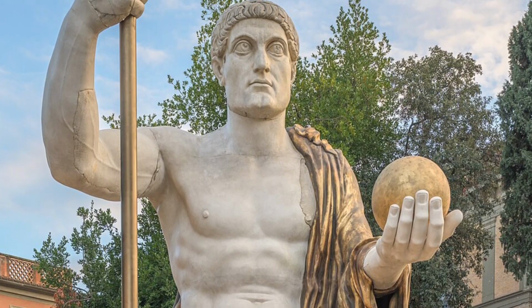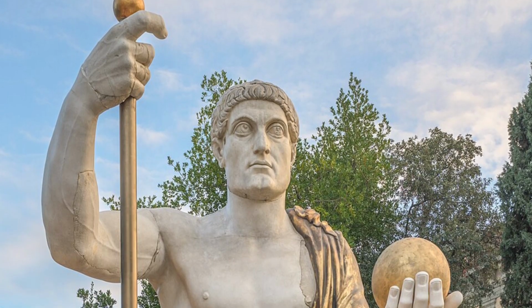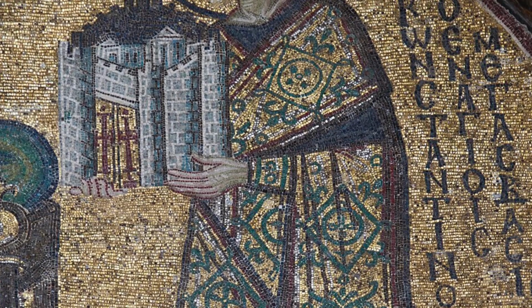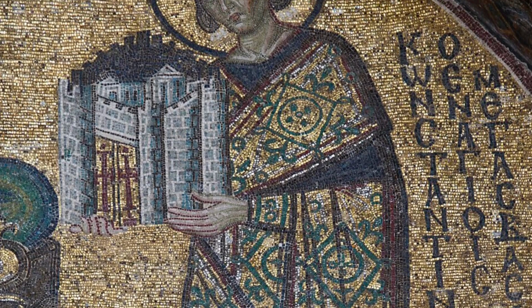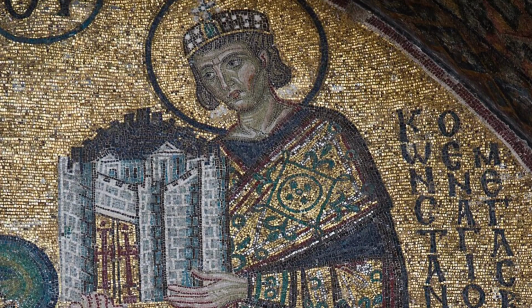Constantine was the first Roman emperor to convert to Christianity. And in fact, he rendered it first legal and then made it the official religion of the Roman Empire. Yes, I am referring to the 313 CE Edict of Milan.